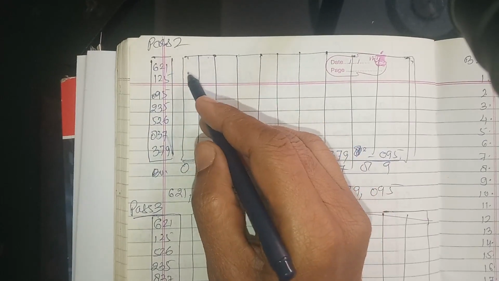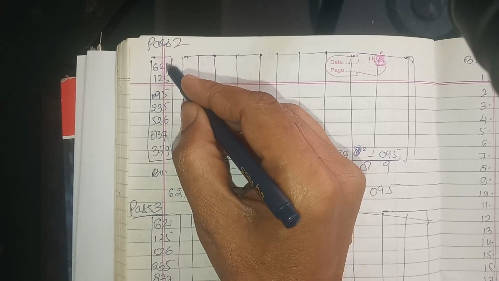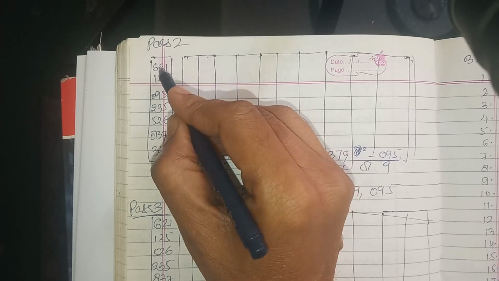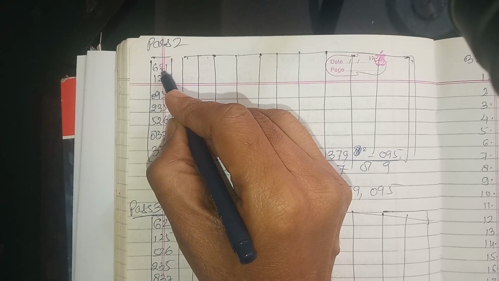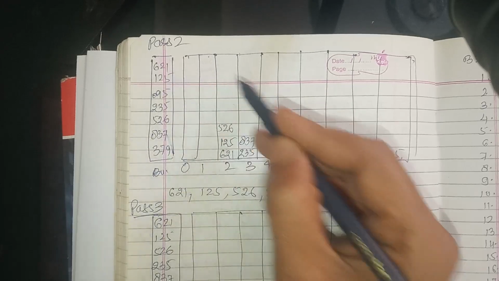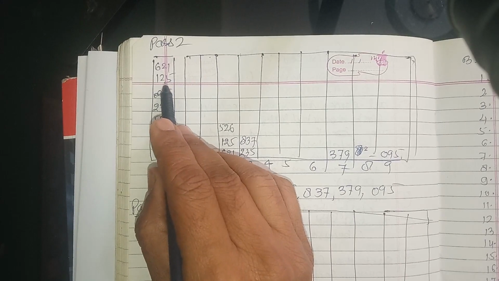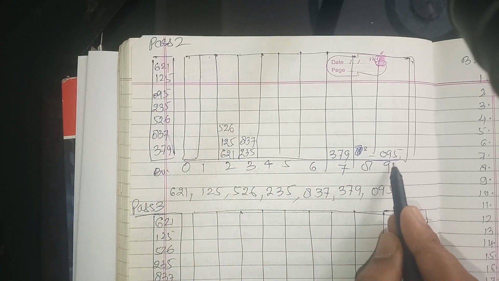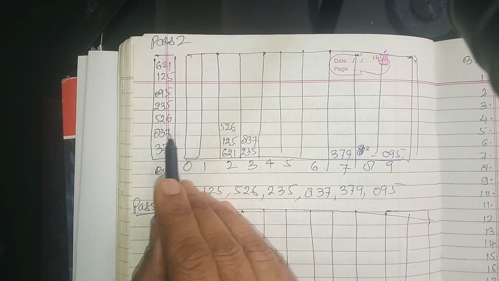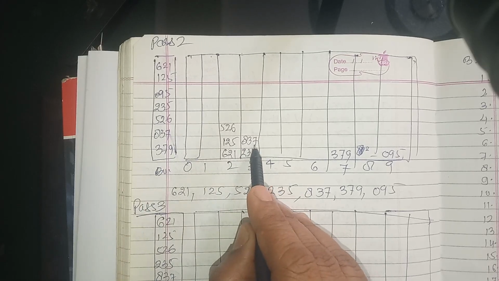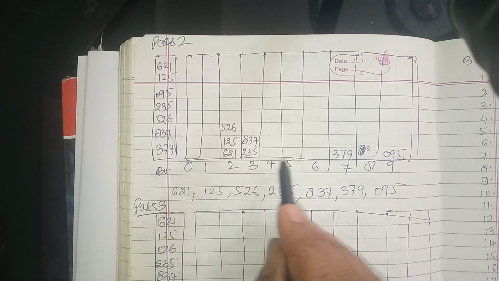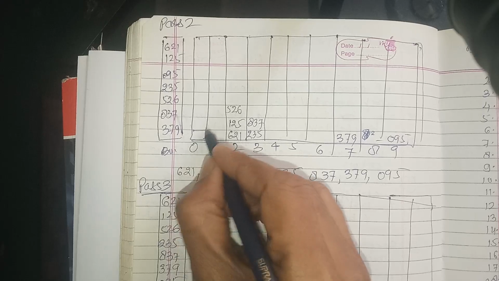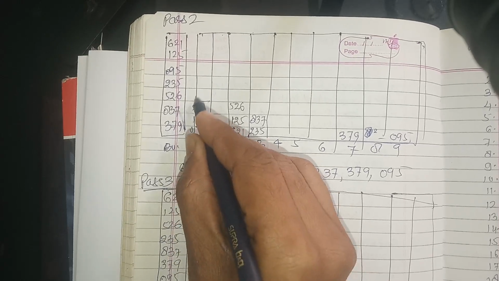From here pass 2 will start, and you have to repeat the procedure, but this time you place these numbers based on the second digit from the right-hand side. So 621 this time will go to bucket number 2, because the second digit from the right is 2. Then 125 will go to bucket number 2. 095 will go to bucket number 9. 526 goes to bucket number 2. Then 837 goes to bucket number 3, and 379 will go into bucket number 7. So these are stored again in the buckets, and here also the bucket index starts from 0, 1, going from below to above.